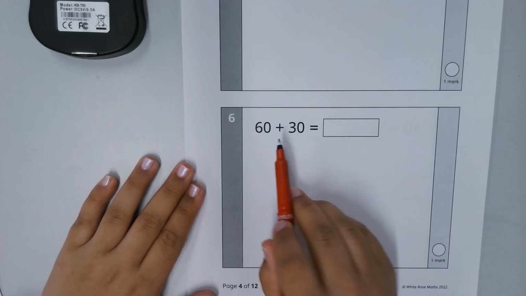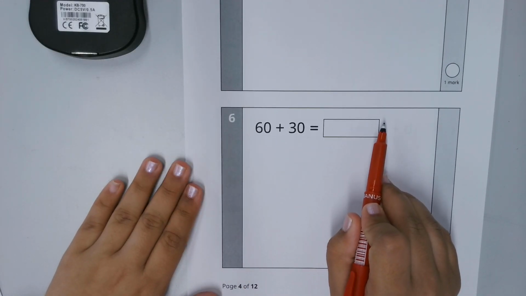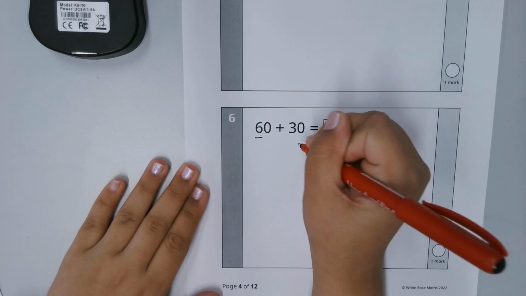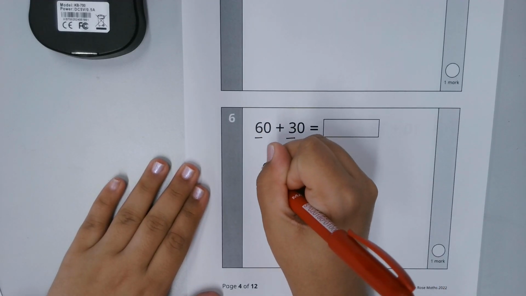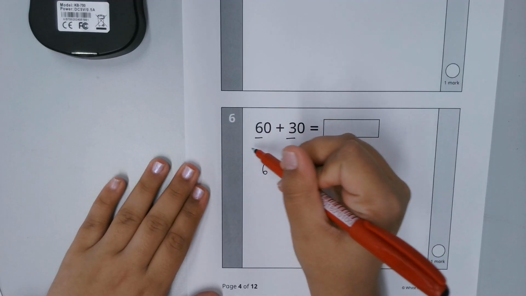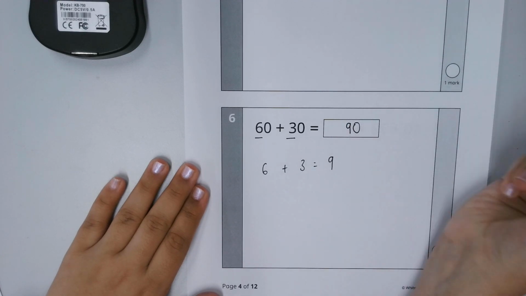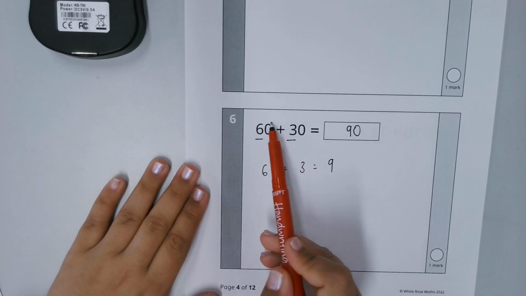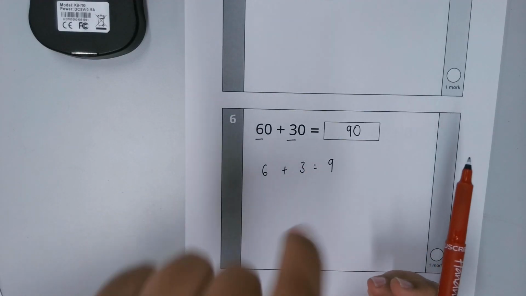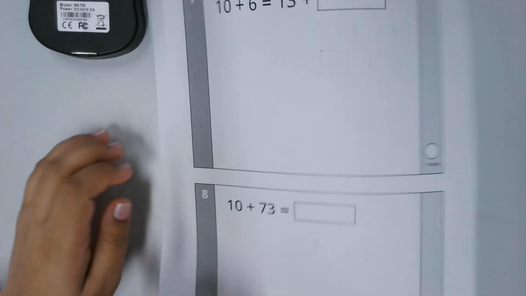Question 6. 60 add 30 equals something. I can use my number bonds here. If I know that 6 add 3 makes 9, then I know that 60 add 30 equals 90. You could also, if you feel comfortable, get 60 and then add 10 on 3 more times. 60, 70, 80, 90. 60 add 30 makes 90.